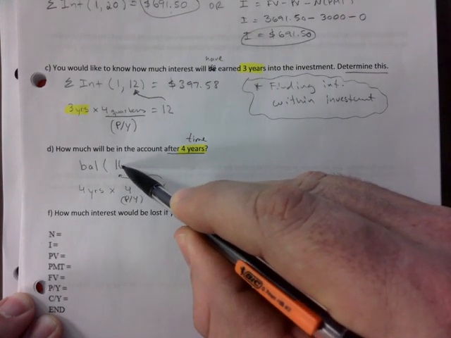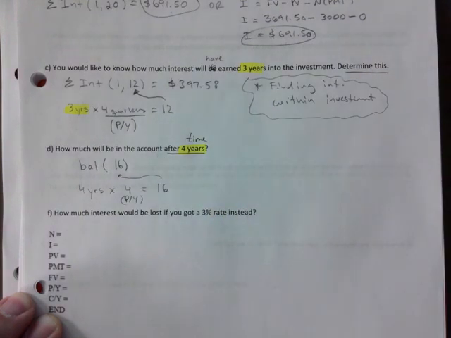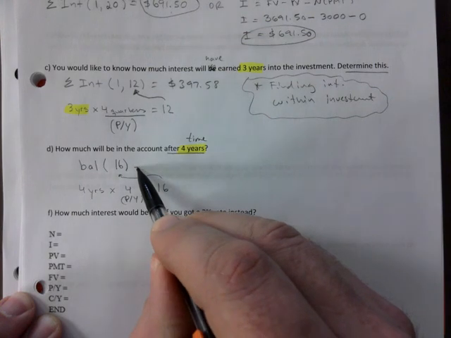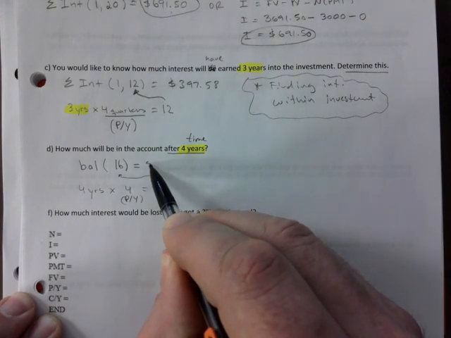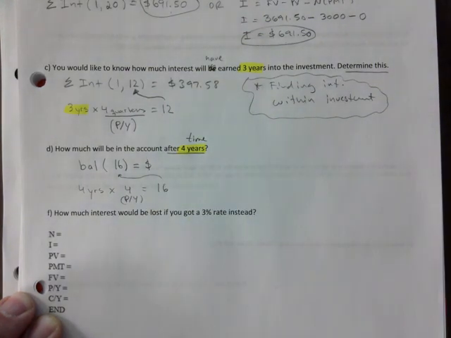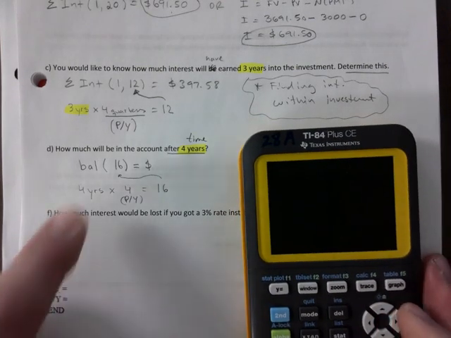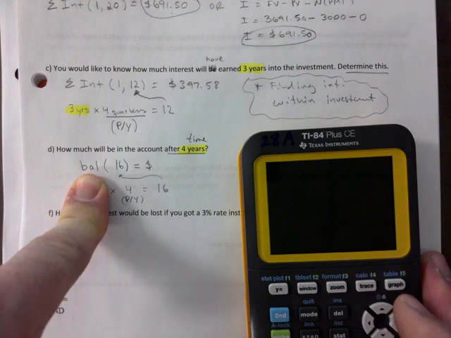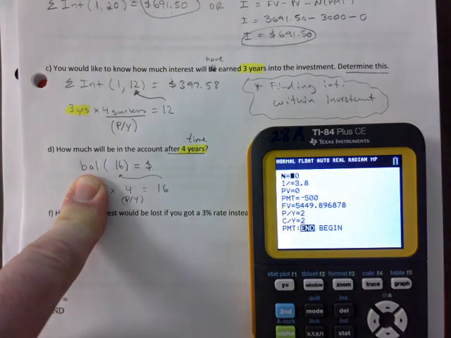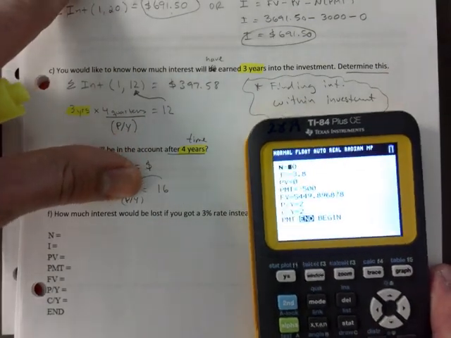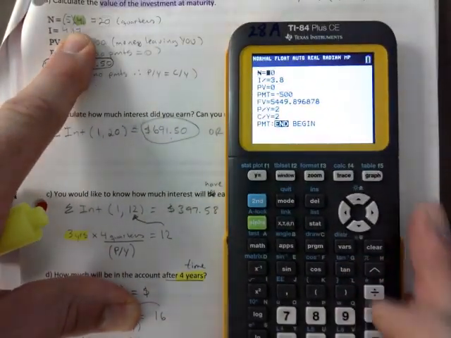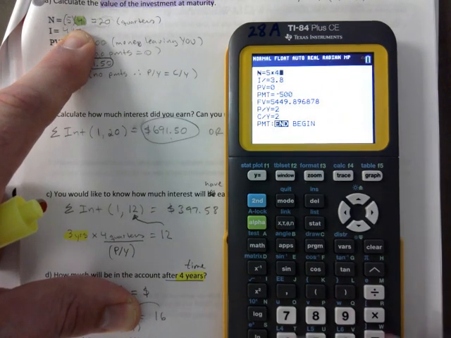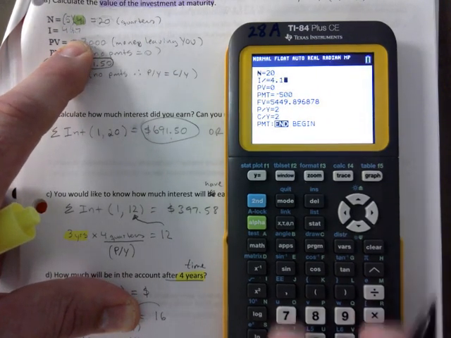And balance doesn't need a start and an end. You just give it. I want to know how much I have after the 16th quarterly period, basically. So here's the kicker, guys. Balance is basing its decision on what you have in TVM solver. So for me in particular, I cannot just go ahead and use it. I have to redo what I did at the beginning. So if you did anything between yesterday and today with TVM solver, you need to redo this.